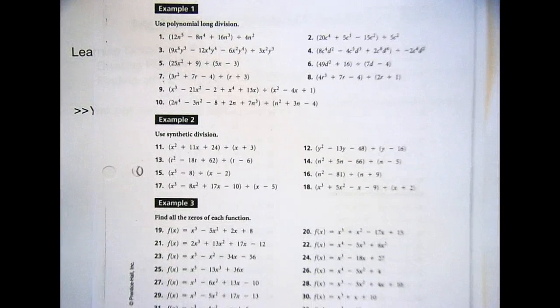If you look at the worksheet you picked up on the way in, it's separated into 3 distinct parts. Example 1, which says use polynomial long division. Example 2, which says use synthetic division. And example 3, which says find all the zeros. The point of using polynomial long division and synthetic division is to find all the zeros.